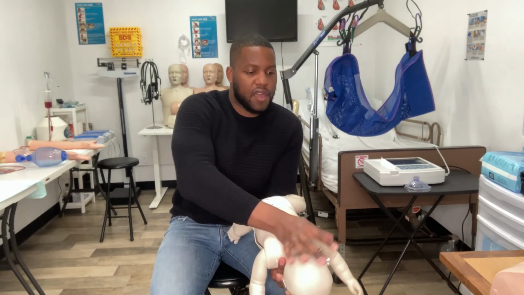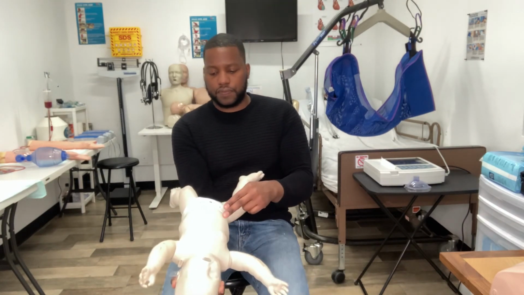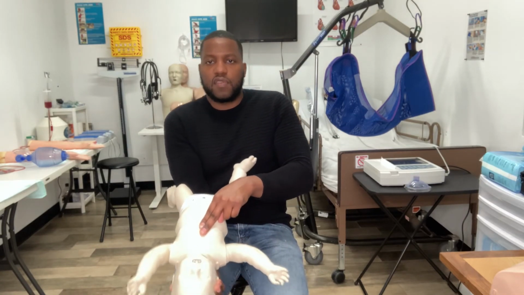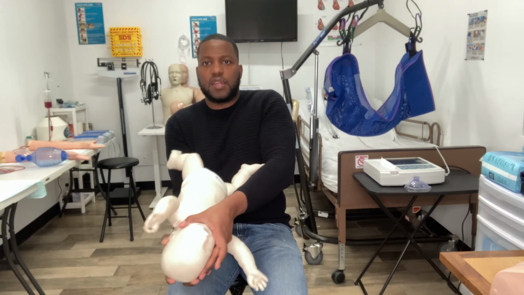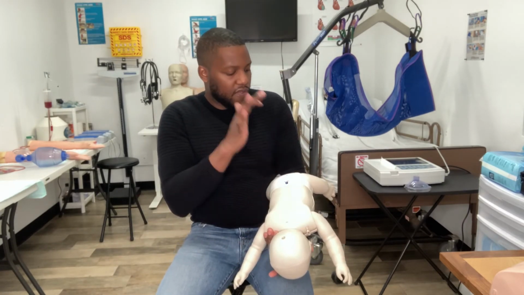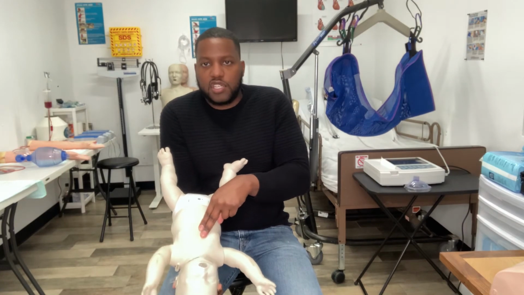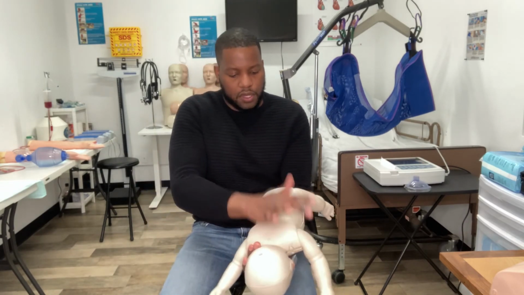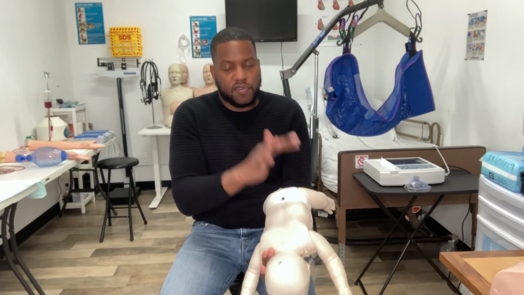1, 2, 3, 4, I'm going to hold the back of the infant's head and I'm going to rotate the infant to the opposite side. And I'm going to thrust. 1, 2, 3, 4, 5. Flip the infant over again in between my arms, right? 1, 2, 3, 4, 5. We'll flip the infant over again. The infant is always faced towards the ground. 1, 2, 3, 4, 5. Then I'm going to rotate the infant over again. 1, 2, 3, 4, 5.